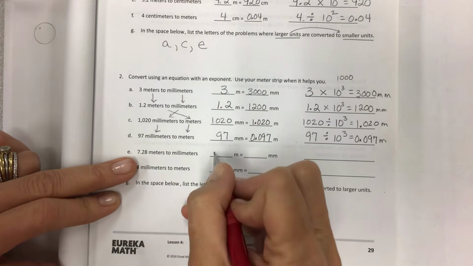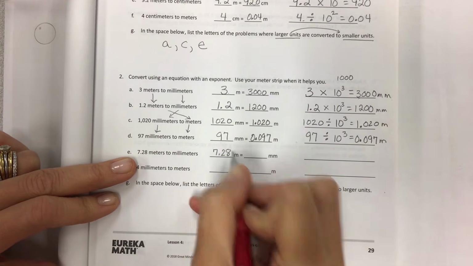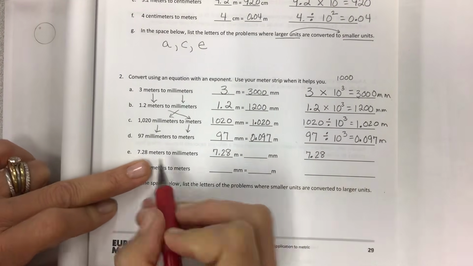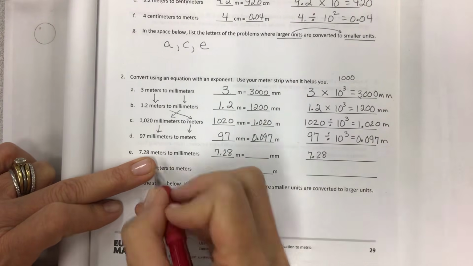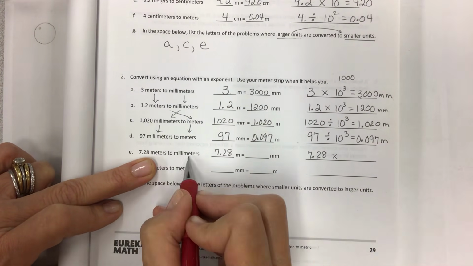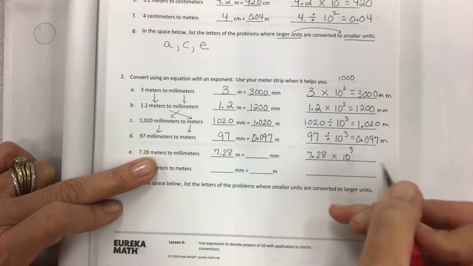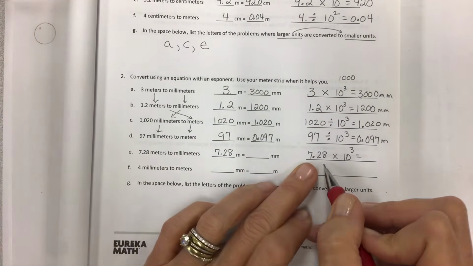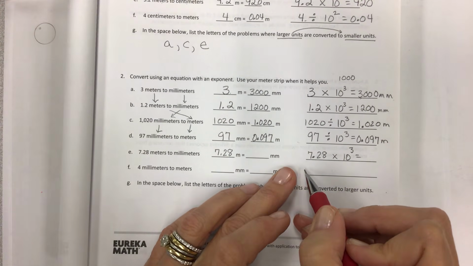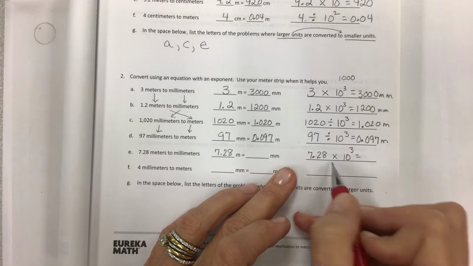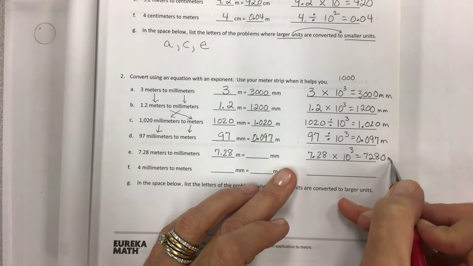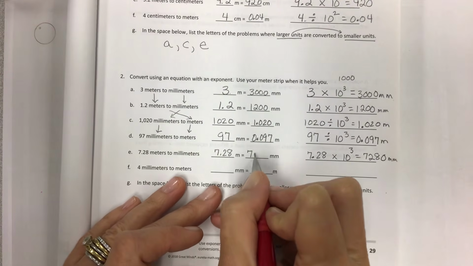Okay, next one. 7 and 28 hundredths, 7 and 28 hundredths. Here we're going from meters to millimeters. That's big to small. I need more of those. Let's multiply. It's a 3-position hop, 10 cubed. It's a 3-position hop, so my digits will be going left, or the decimal goes right. 1, 2, 3. 7,280 is my equivalent.